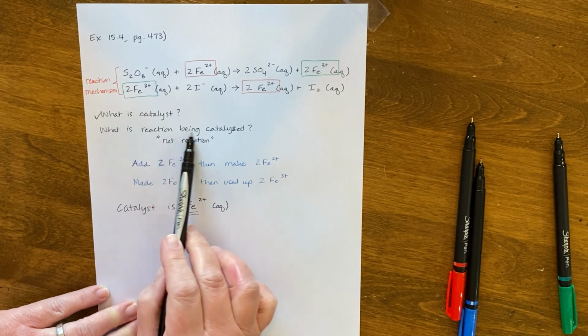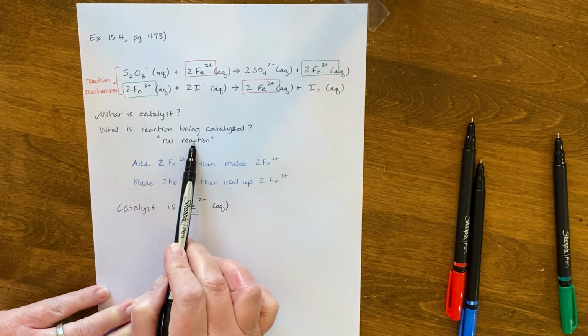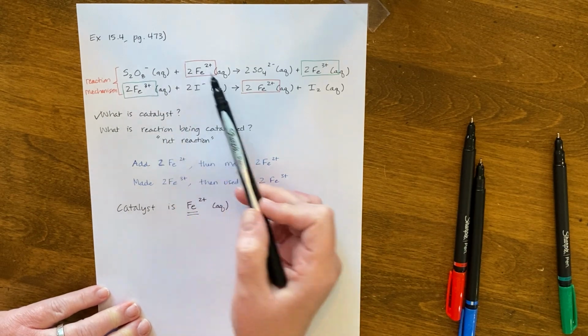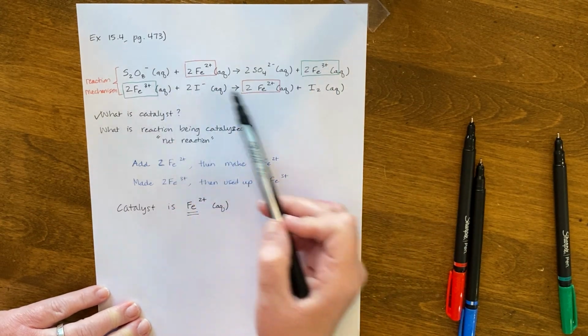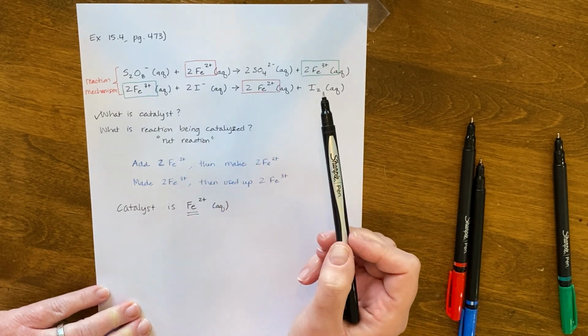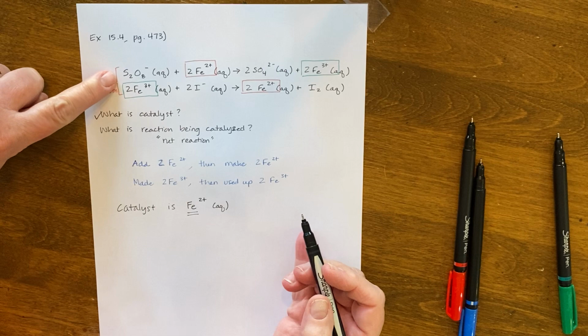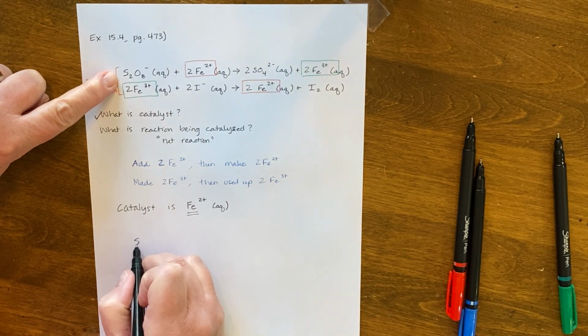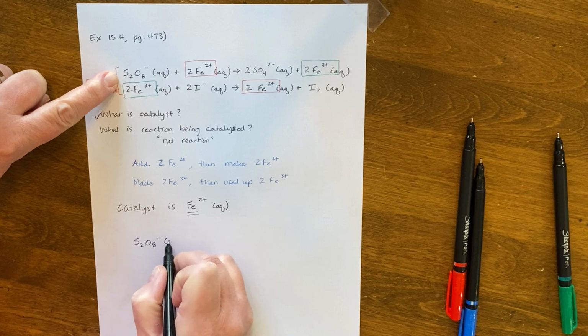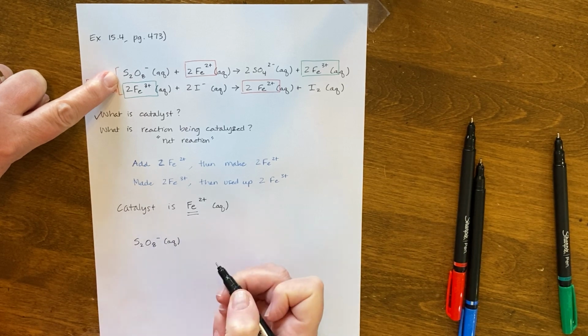Then I want to know what reaction is being catalyzed, or what is the net reaction? Well, to determine that, I just leave out all of the molecules or ions that cancel each other out. So on the reactant side, I have S2O8 2- aqueous.